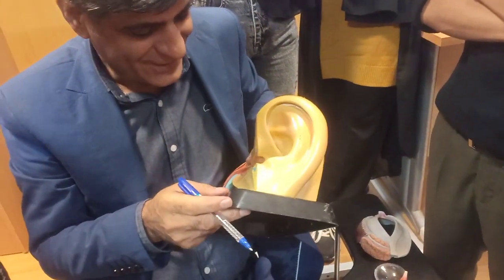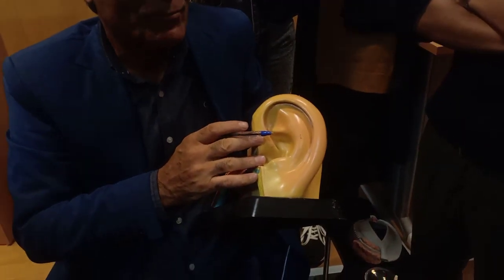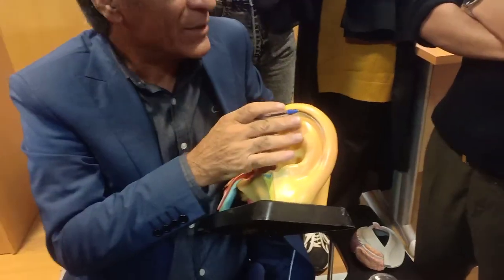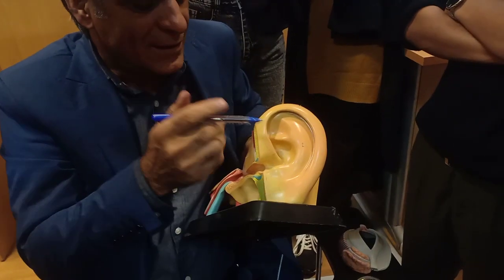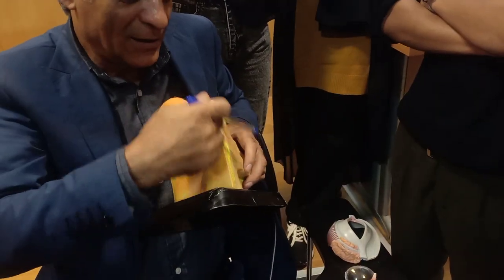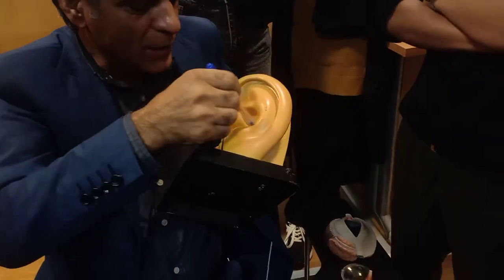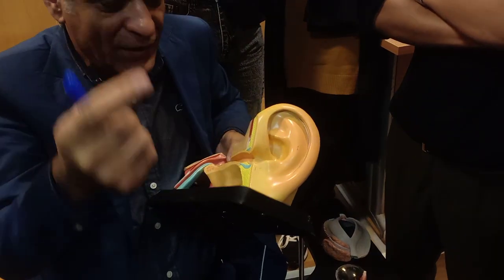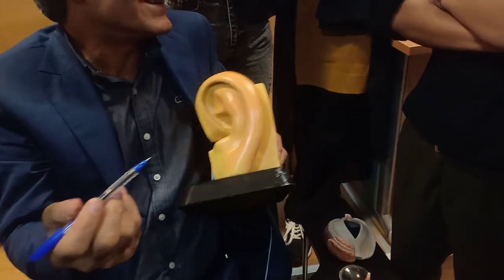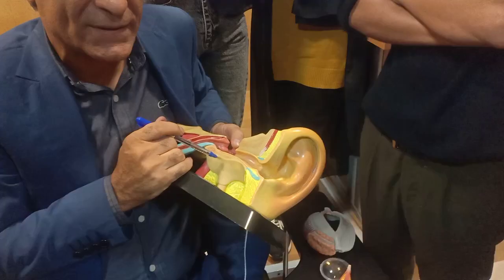Lateral surface nerve supply of the auricle: the upper part is supplied by the auriculotemporal nerve, the medial surface by the lesser occipital nerve, and the fossa of the concha by the facial nerve. Another part, the external acoustic meatus, is supplied by the vagus nerve, CN10.